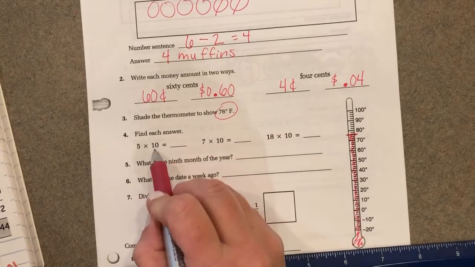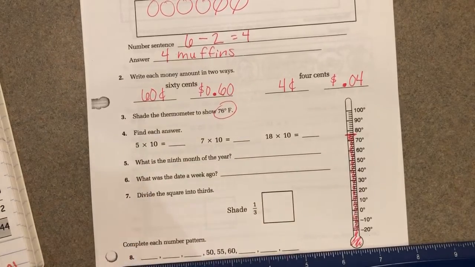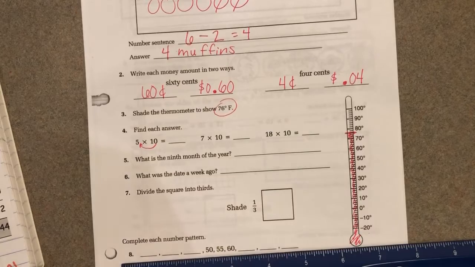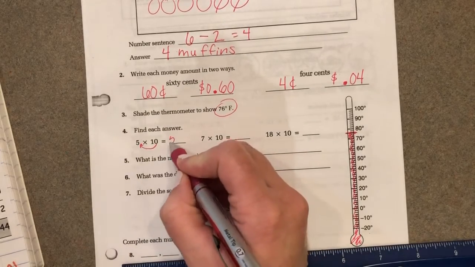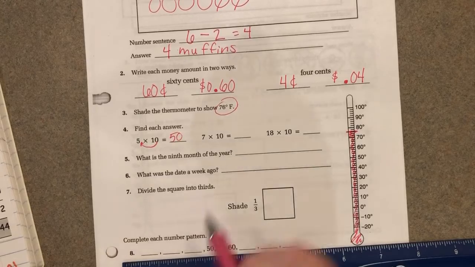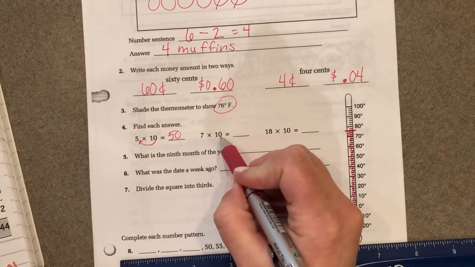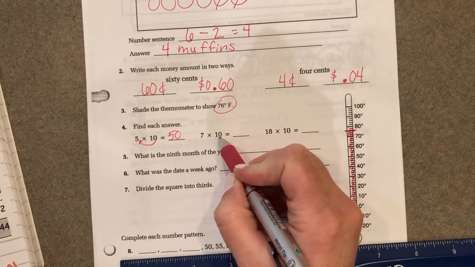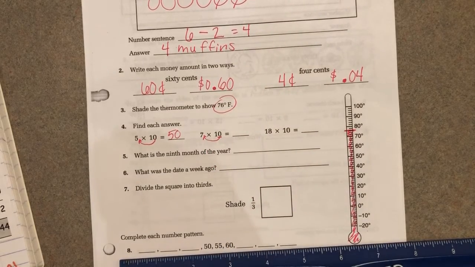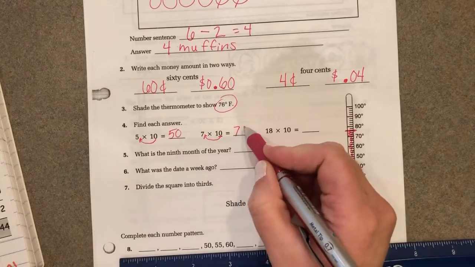Remember, we can count 5 groups of 10, or we can move that 0 after the 5. So we have 5 with a 0 after it, or 50. Same rule here. If there's a 1 and zeros, we can take the 0 and move it after the 7 when we multiply. 7 with a 0.